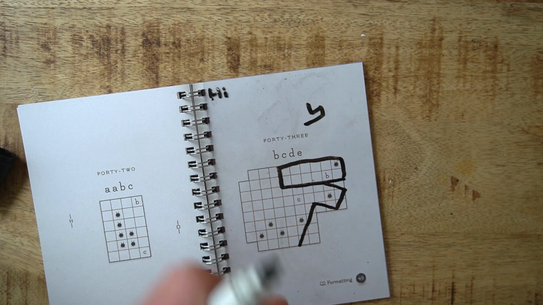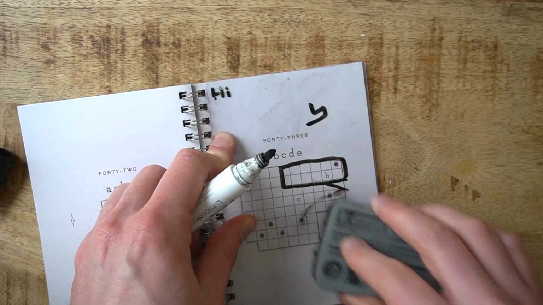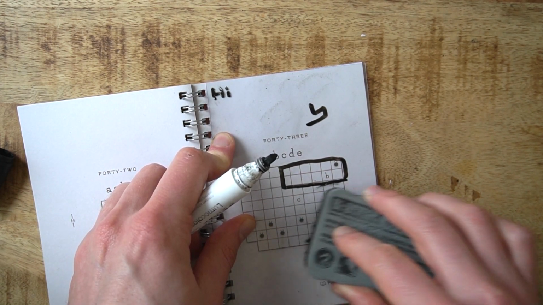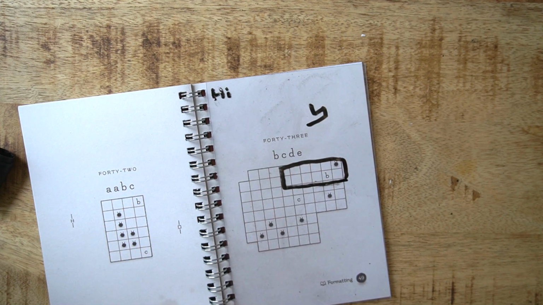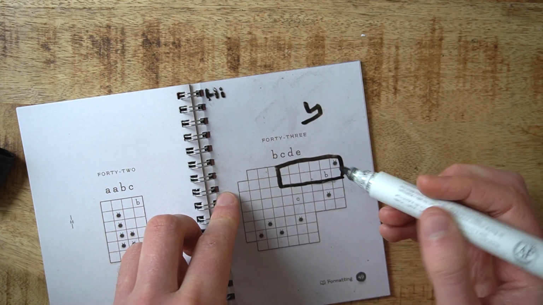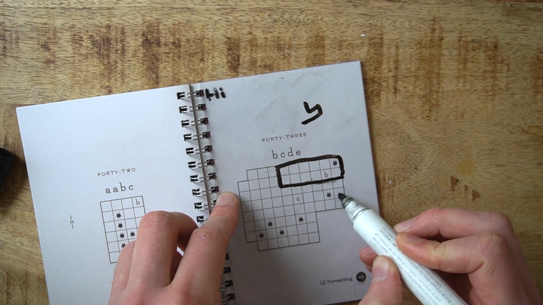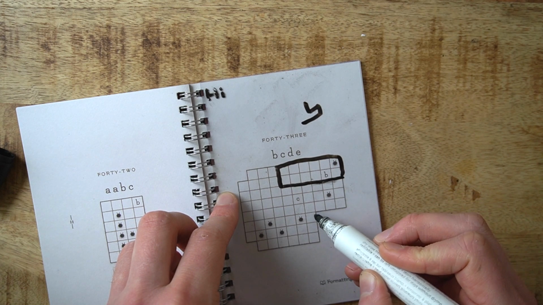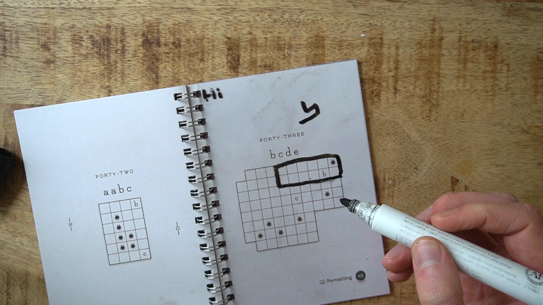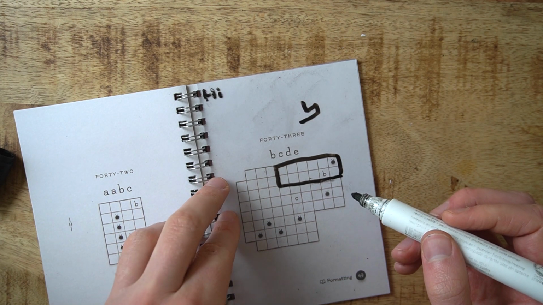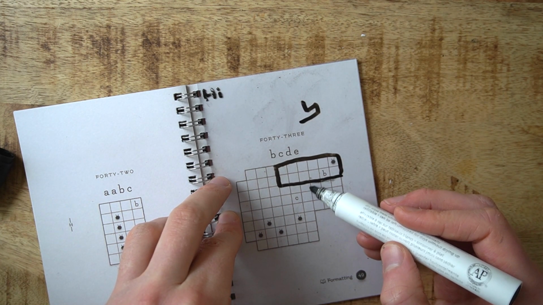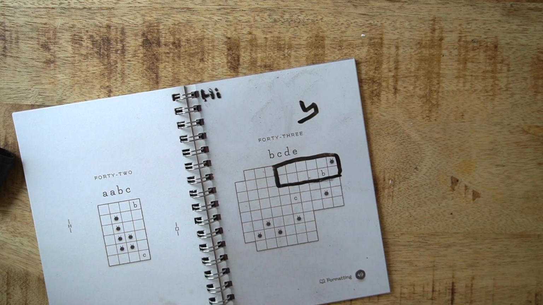So no. Also, it would hit the C. I guess what if this was just the tail? So no, that doesn't work. I'd end up half covering that.